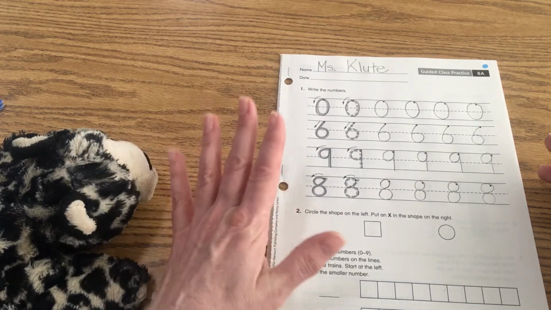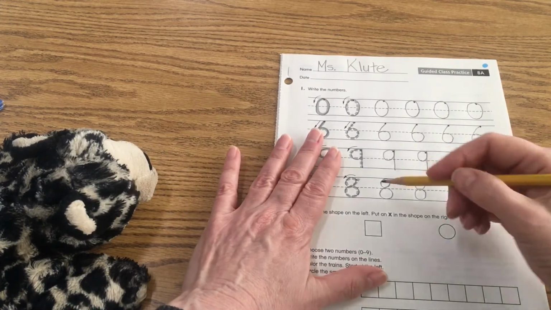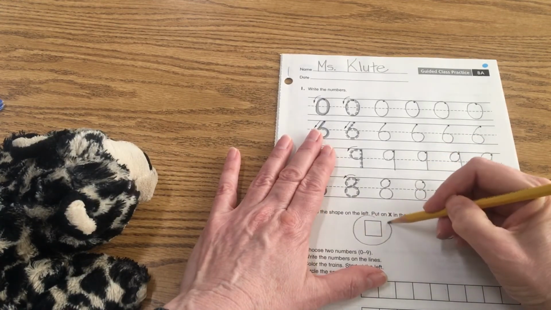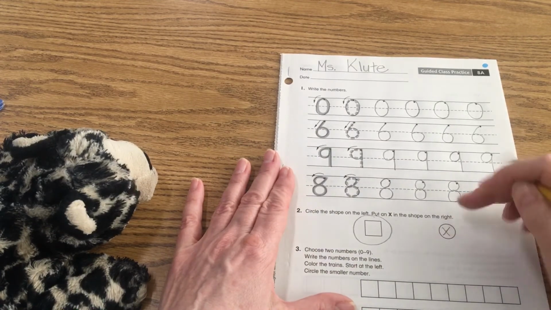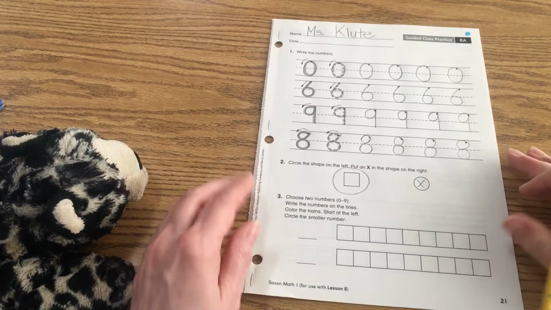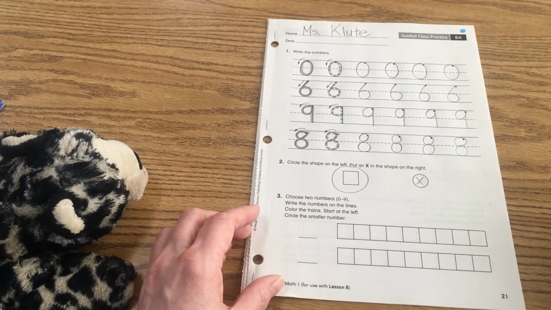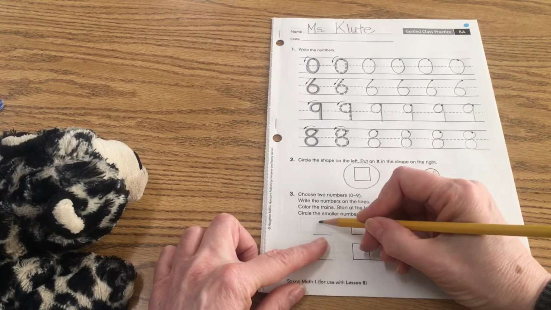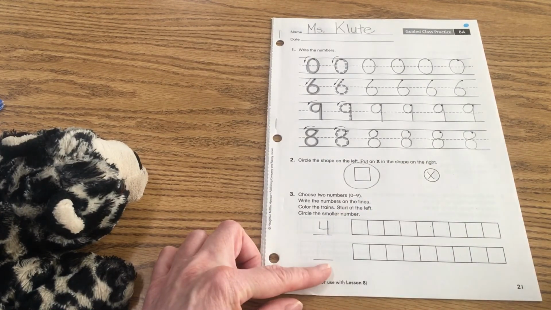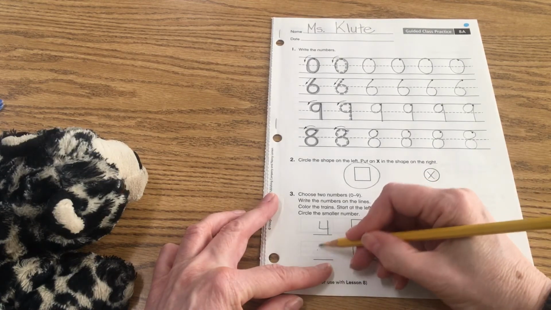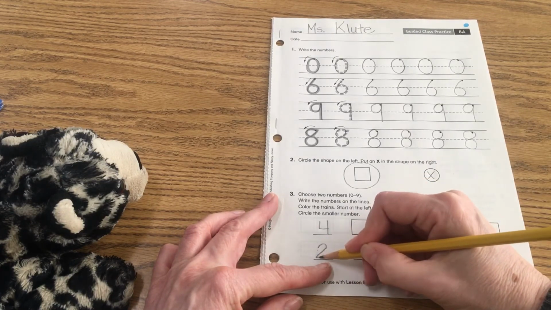For me, the left is the hand that I don't write with, and it's closest to the square, so I'm going to circle that. And then I write with my right hand, so then I know I can put an X in that one. Okay. Choose 2 numbers 0 through 9. Write the numbers on the lines, color the trains, start at the left, and circle the smaller number. For the first one, I want you to write the number 4. And for the second one, I want you to write the number 2. We didn't practice those 2 numbers today, so those are good numbers to work with.